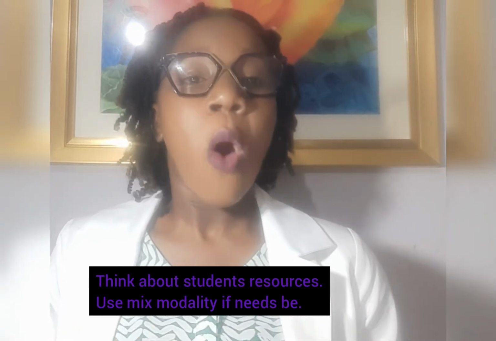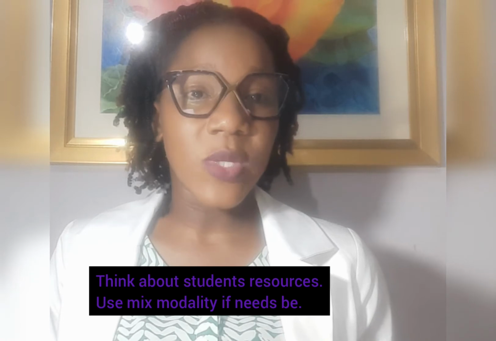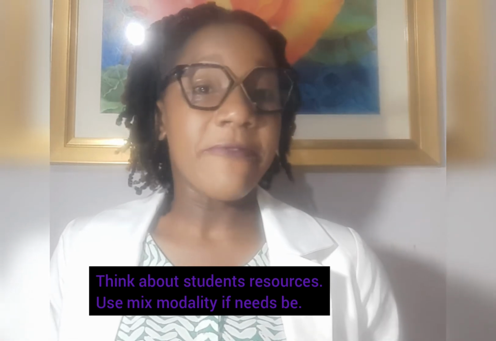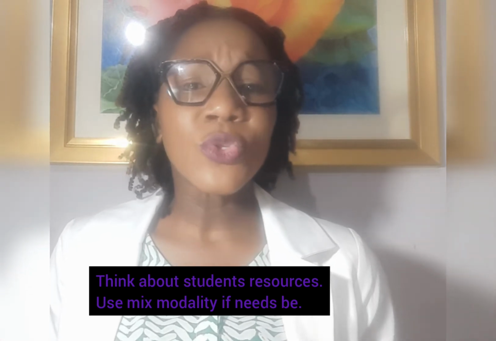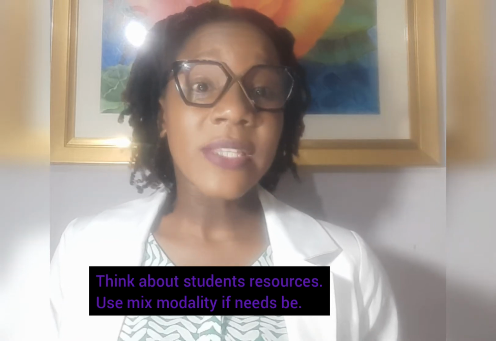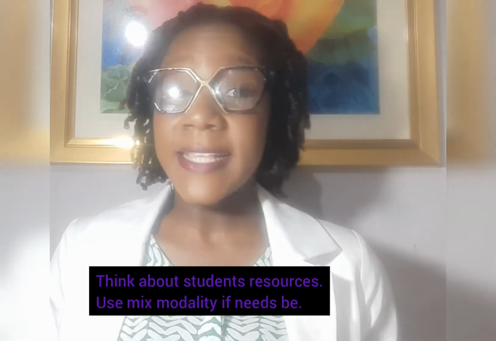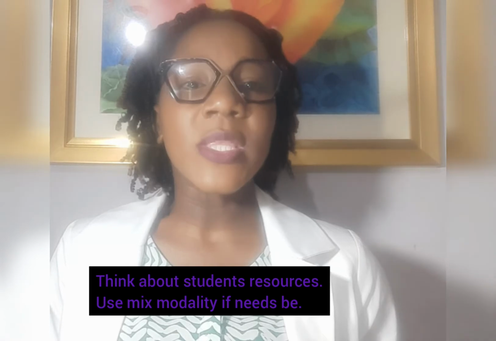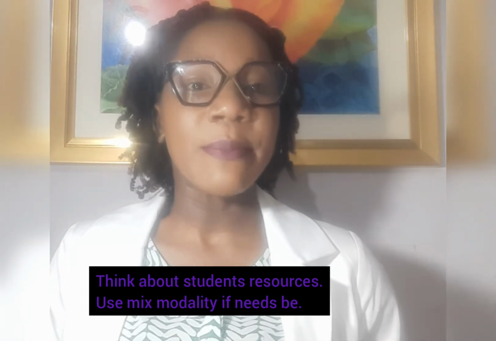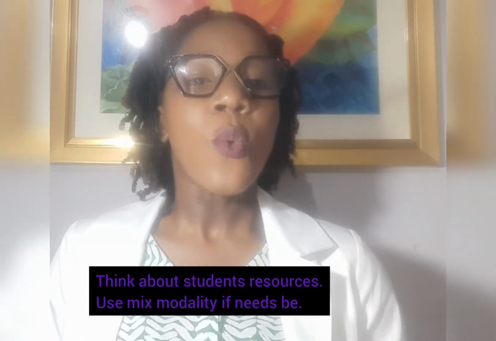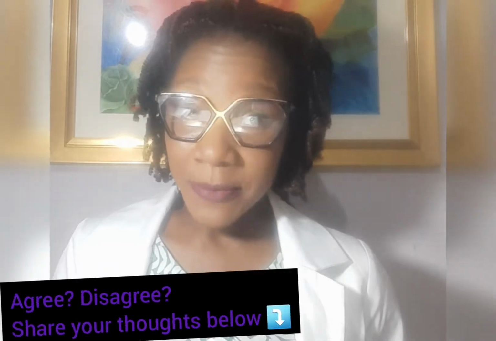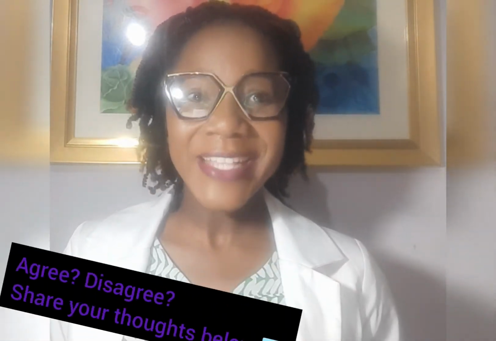It makes us want to look at other avenues by which we can reach our students. It may very well be that we have to use a variety of technologies to reach our students, SMS, whatever it is. We need to think about the students' accessibility, because at the end of the day, we are impacting their lives. Agree? Share your comments below.